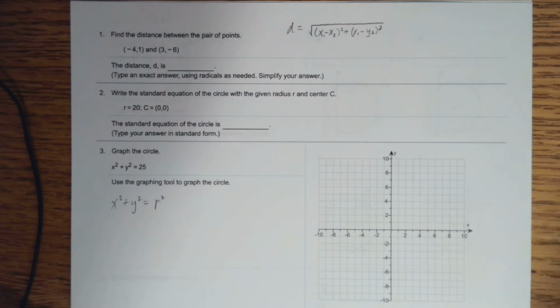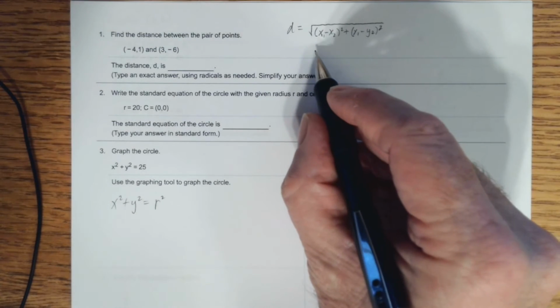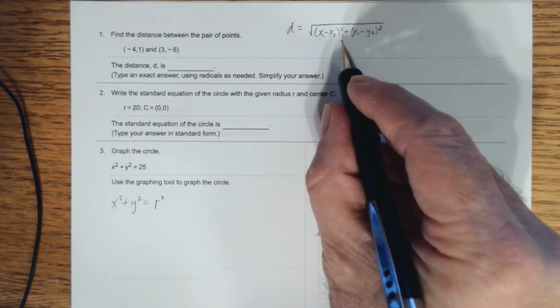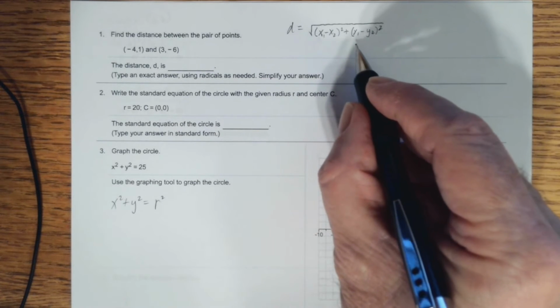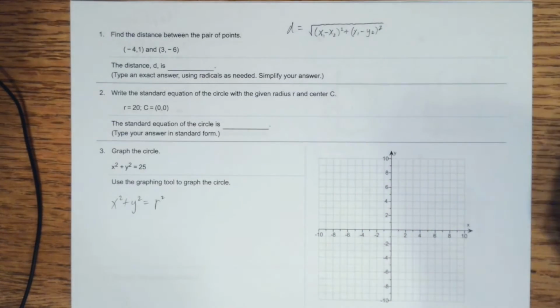Alright, let's go ahead and look at the problems in this review set. So first of all, on number 1, you're finding a distance between 2 points. And so there's a formula. It's d is equal to the square root of (x sub 1 minus x sub 2) quantity squared, plus (y1 minus y2) quantity squared.